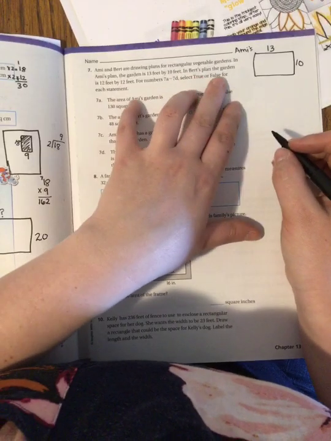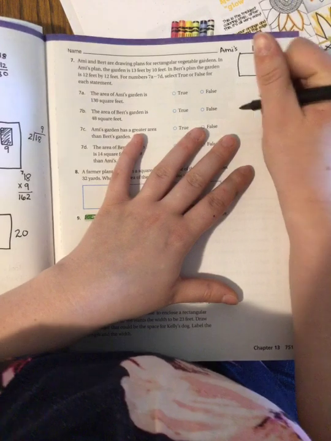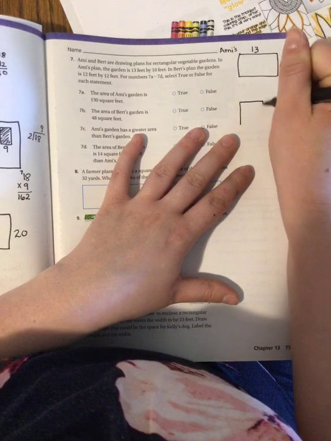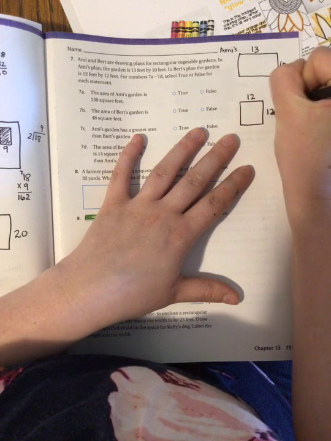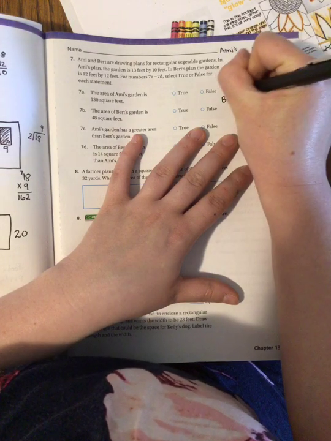In Bert's plan, the garden is 12 by 12. So I know Bert's garden is a square, 12 by 12. This is Bert's.